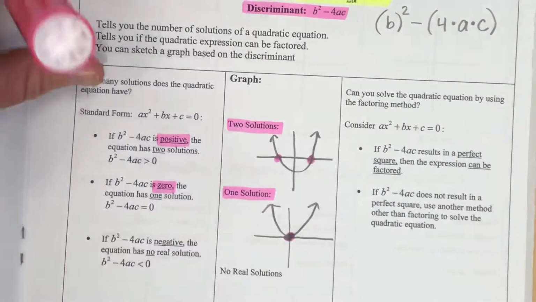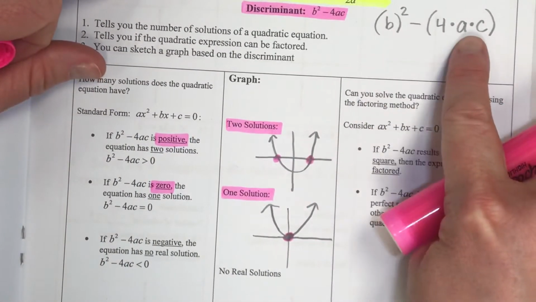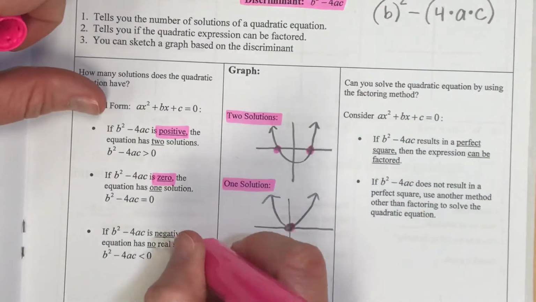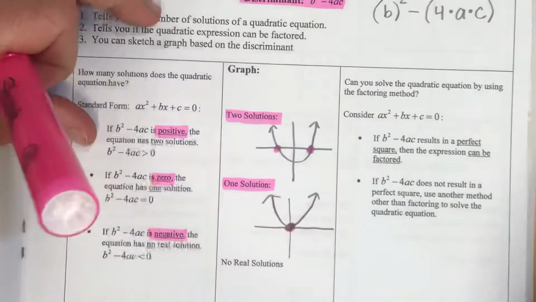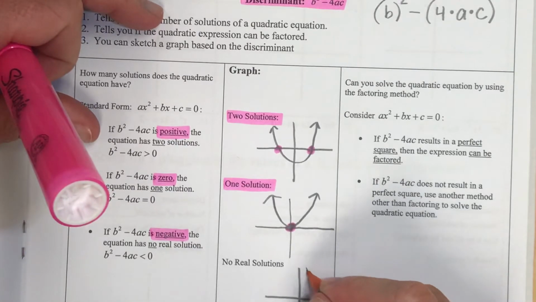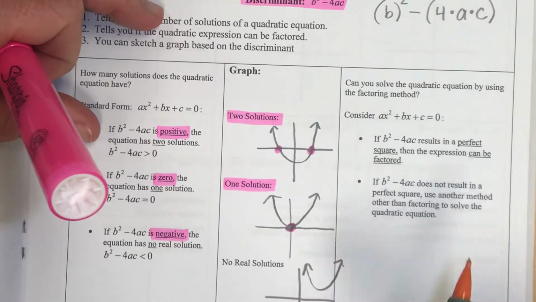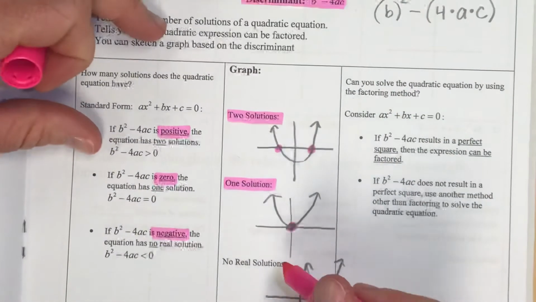And then the last option would be if this discriminant, the b squared minus 4ac, is a negative, then you will have no x-intercepts, meaning no real solutions. So think of a parabola that opens up above your x-axis, and so it never actually touches.